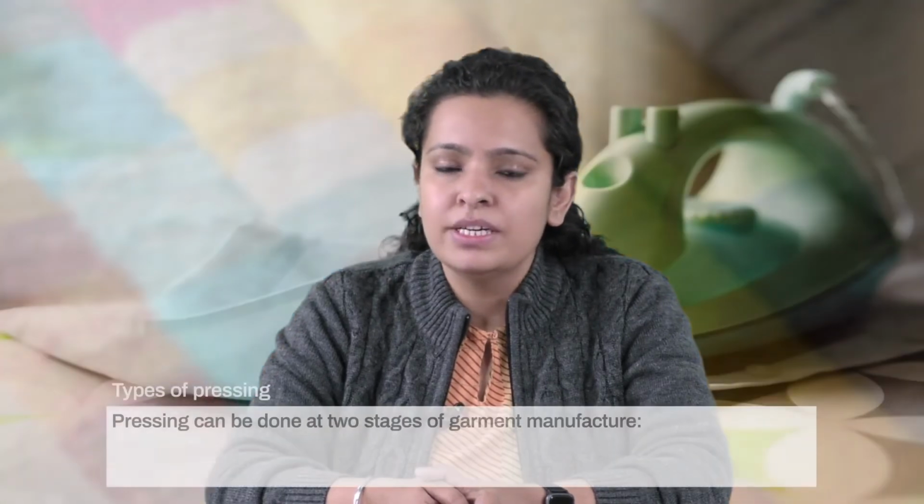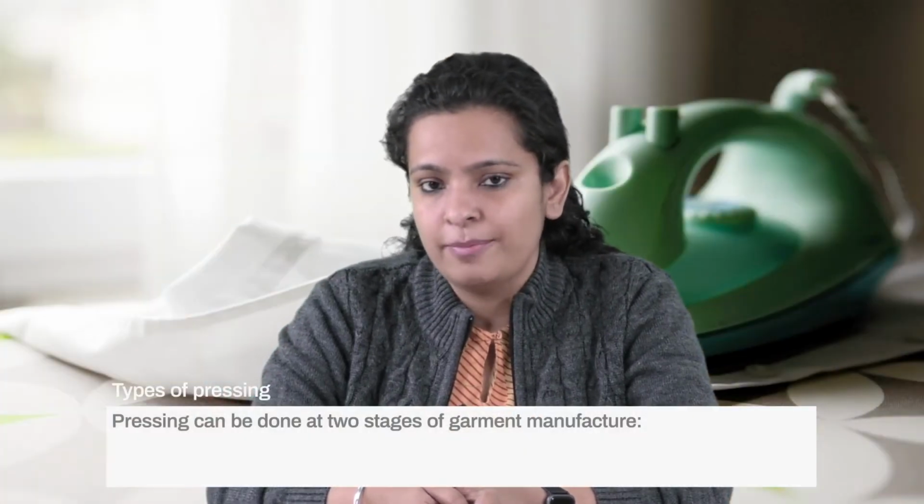So there are different types of pressing techniques which are used by the apparel industry for garment construction. So let us see what types we use when we are manufacturing a garment. Pressing can be done at two stages of garment manufacturing.